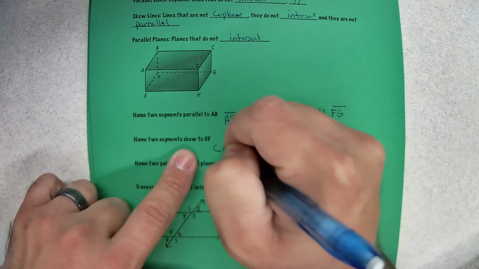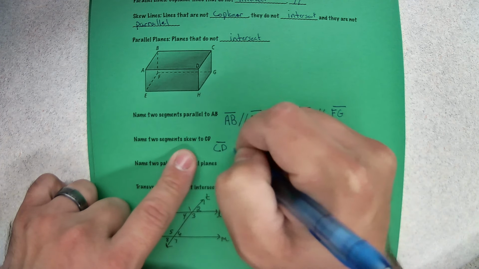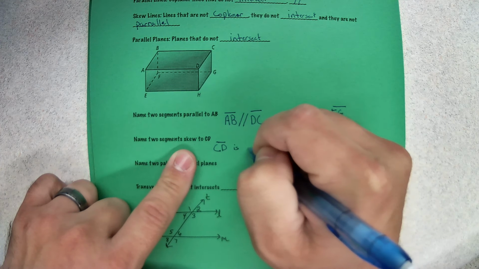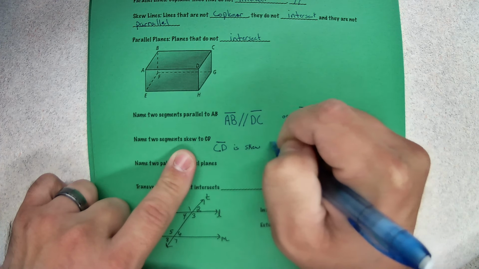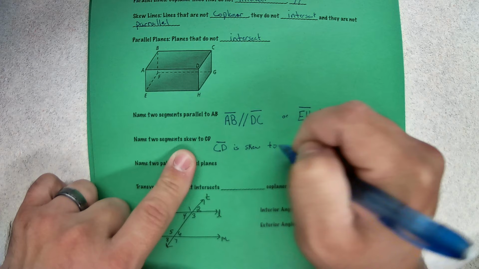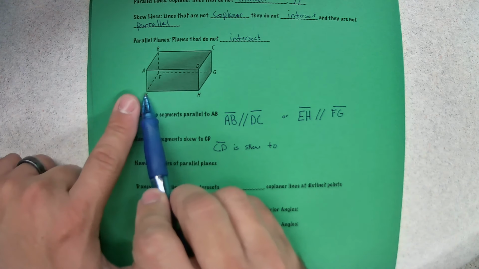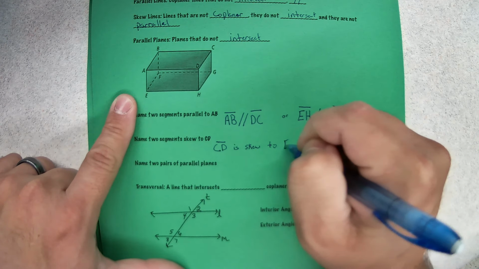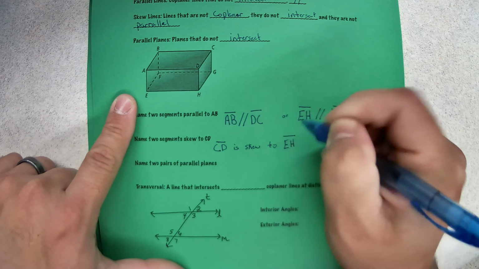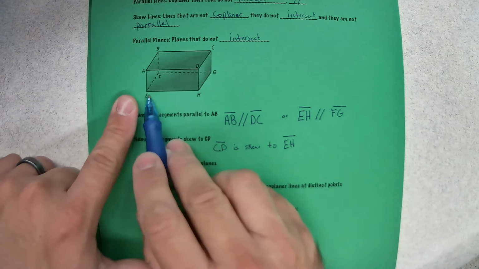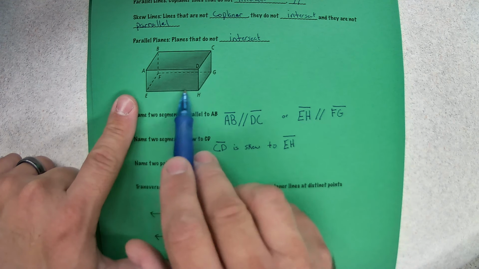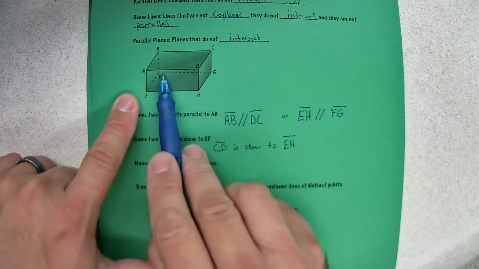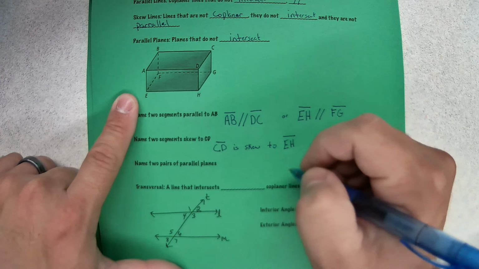So we can say CD is skew to, and we have two lines that it could be. It could be EH, because EH does not intersect, nor is it parallel. The other one like that is FG.